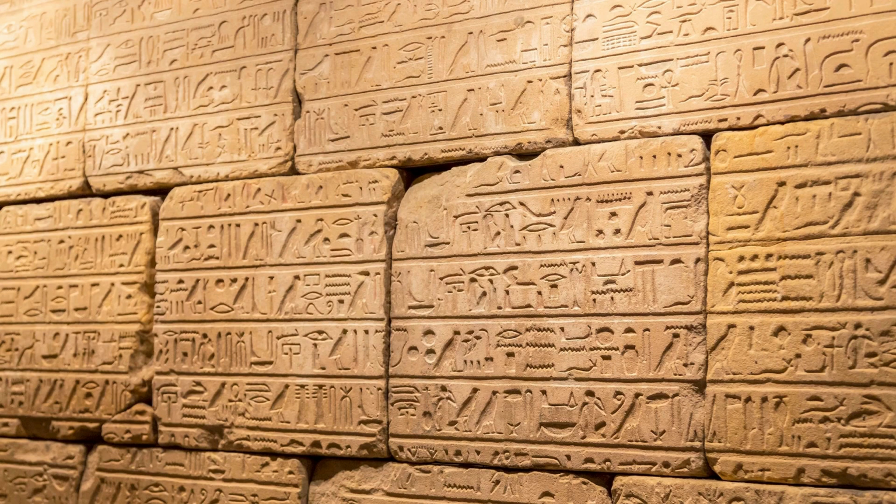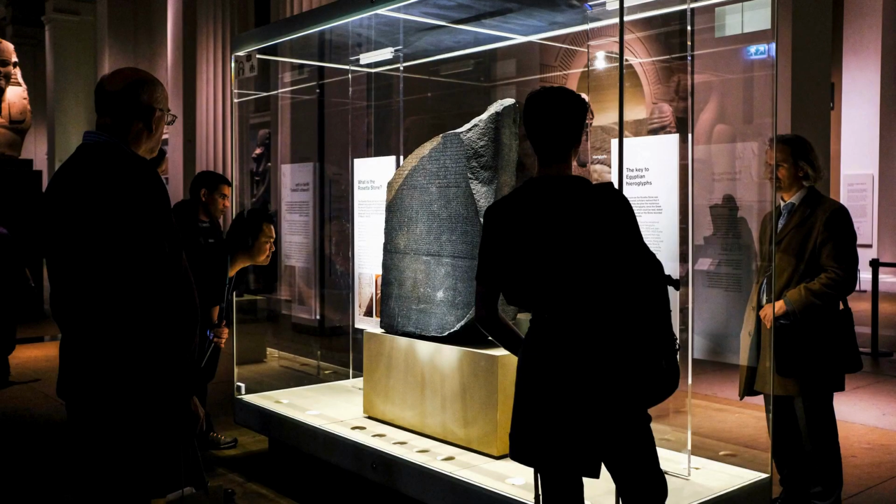Hieroglyphics from Egypt. They're a kind of code. They weren't trying to be secret with it, but just the same way that the Enigma code needed to be cracked, we relied on the Rosetta Stone, which was found many years ago, and we were able to see the translation from ancient Greek to the hieroglyphics and work out what these things said.